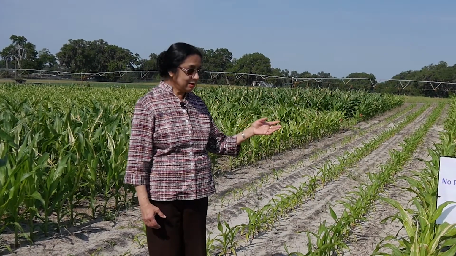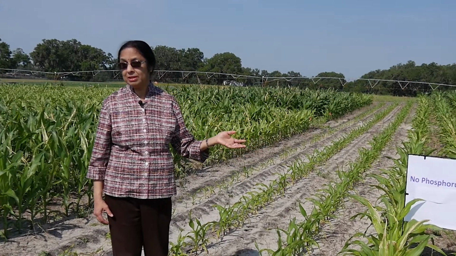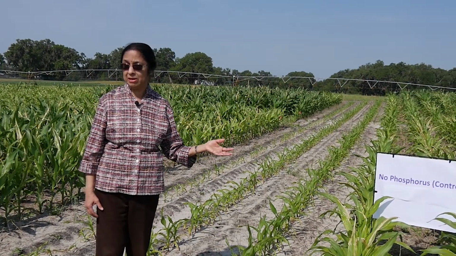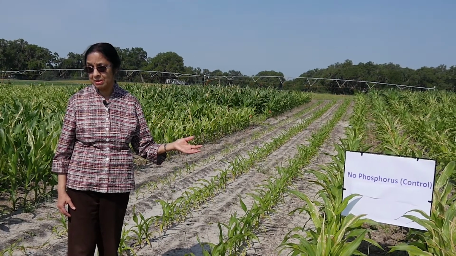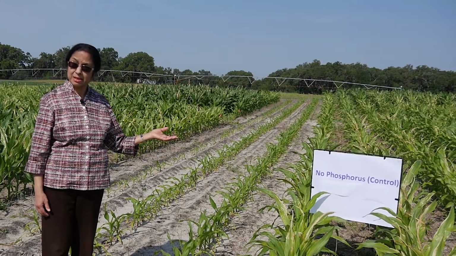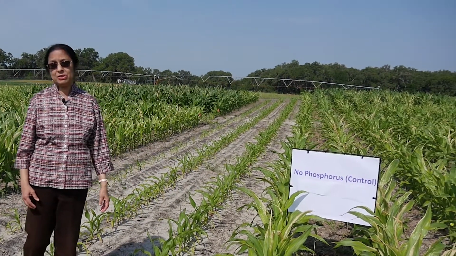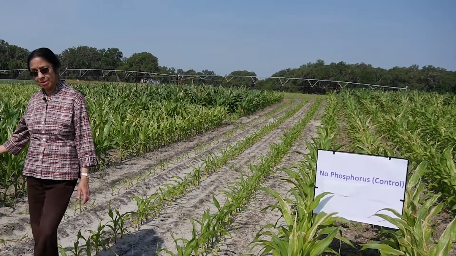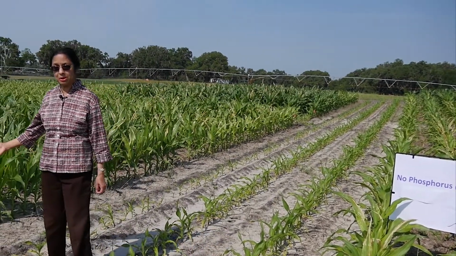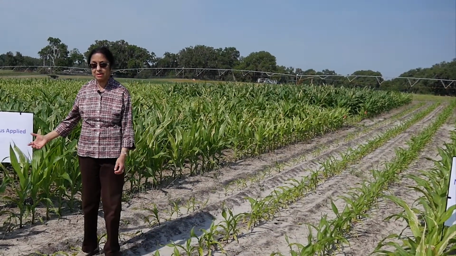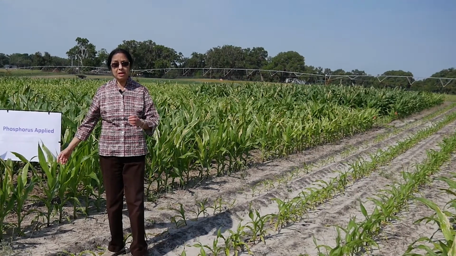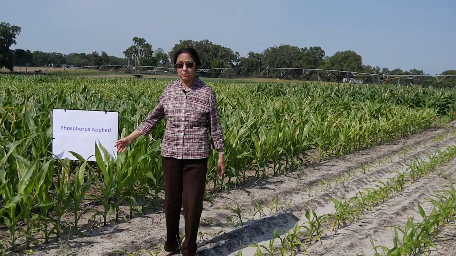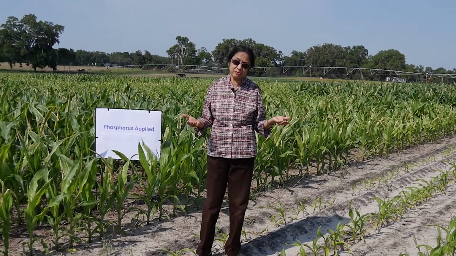We are looking at a plot which is the control, that is the area where the P mining is supposed to take place, so there is no fertilizer applied. And just adjacent to me is another plot where the crops are grown with fertilizer application. As you may notice, there is a lot of difference between the two just visually.